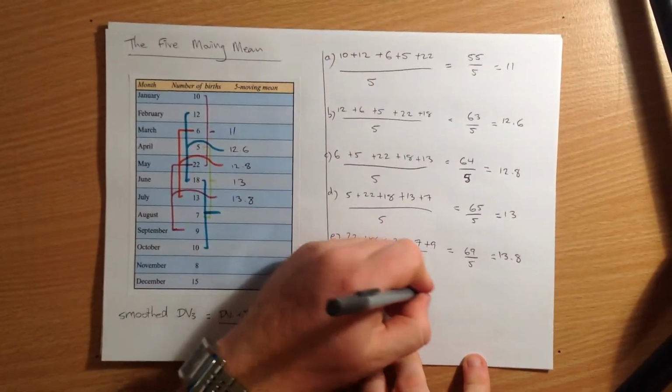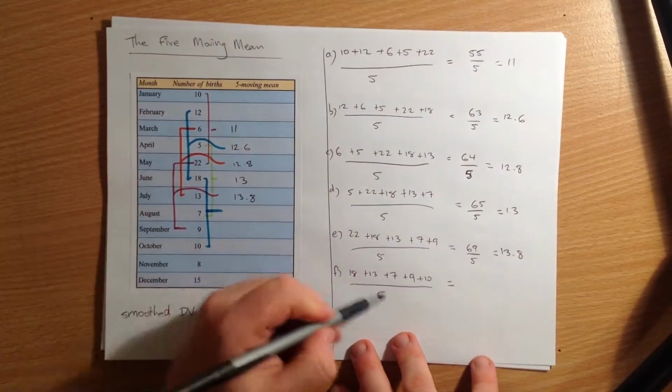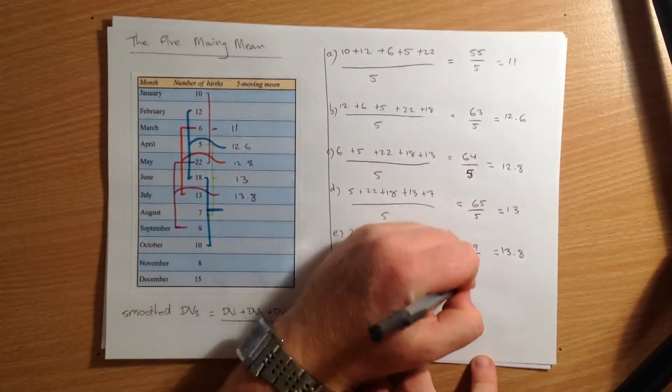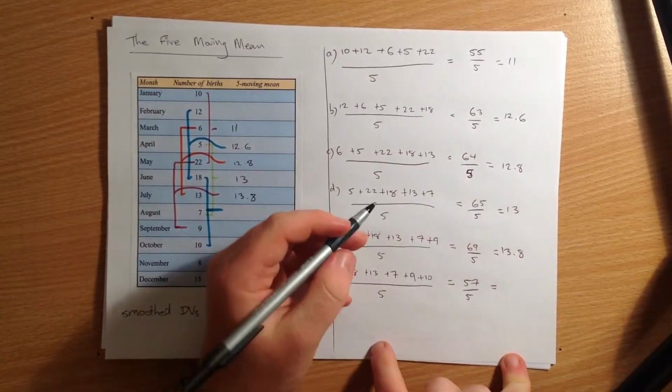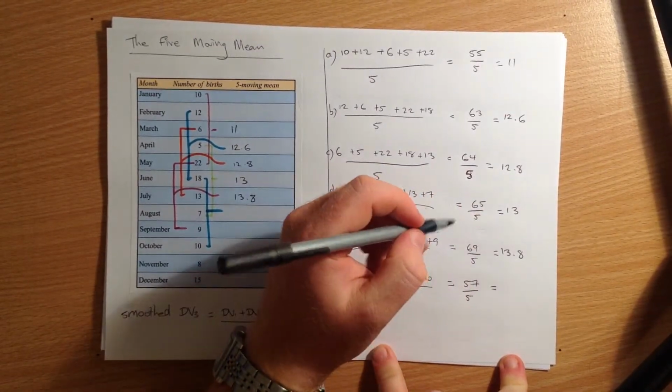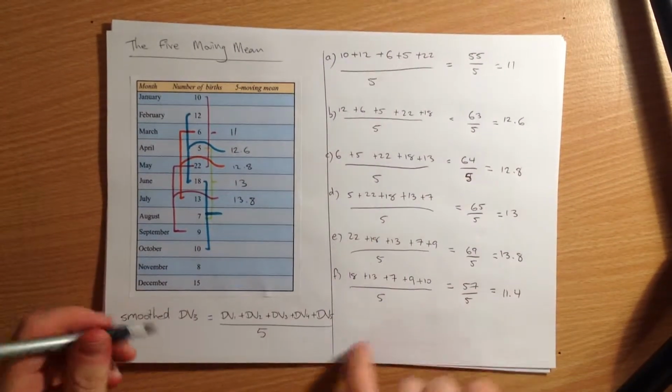So we're just adding them all up and dividing by the amount of data, because we're finding the mean, we're finding the average. 57 on 5, which is 11.4.